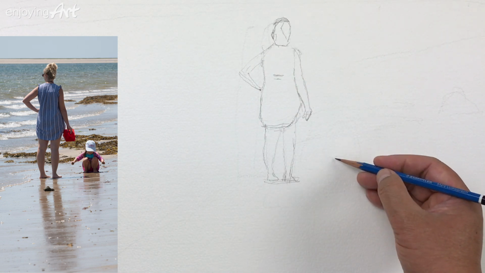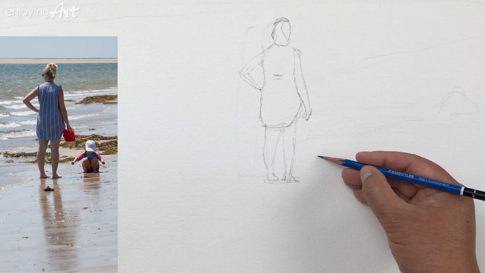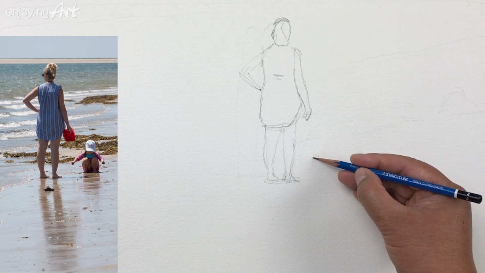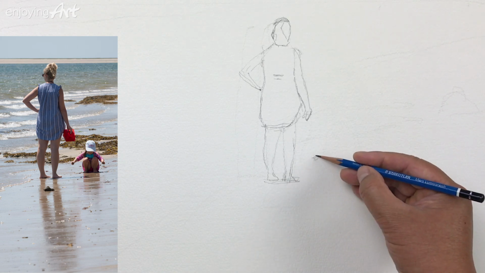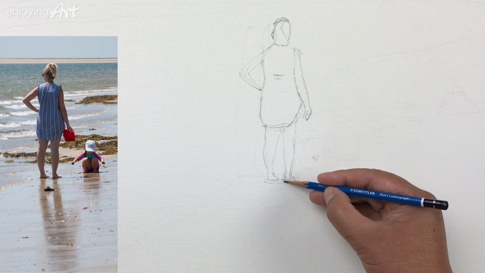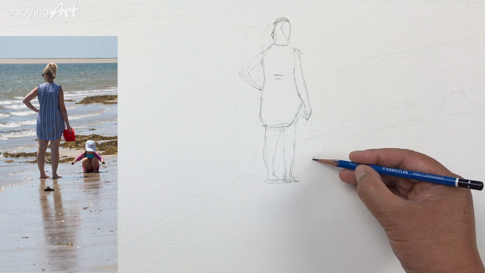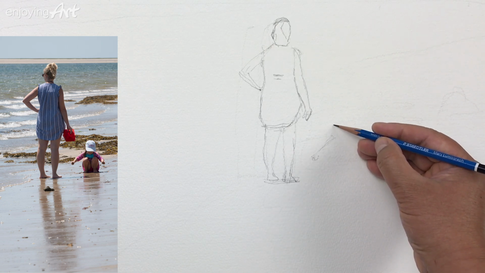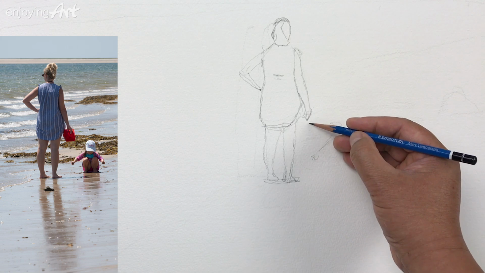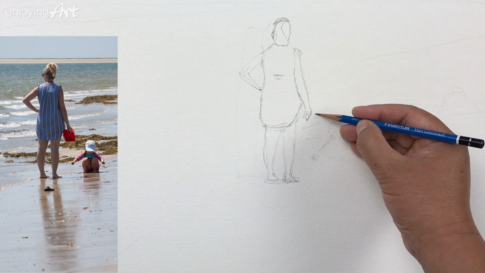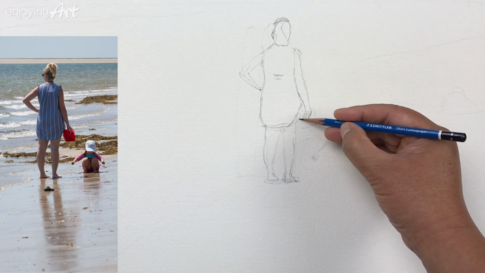Next step, let's come to see the child. The child, the hands very much over here. You can relate that to this feet. Okay. And now we can add this red bucket.